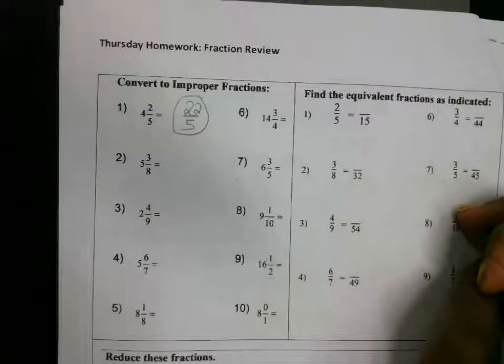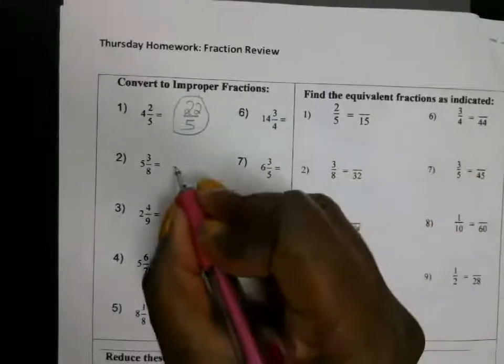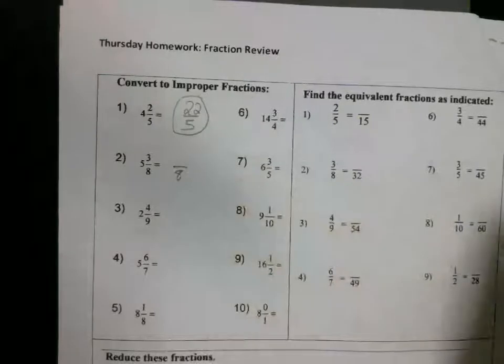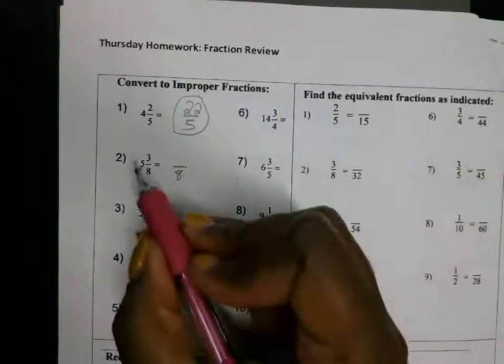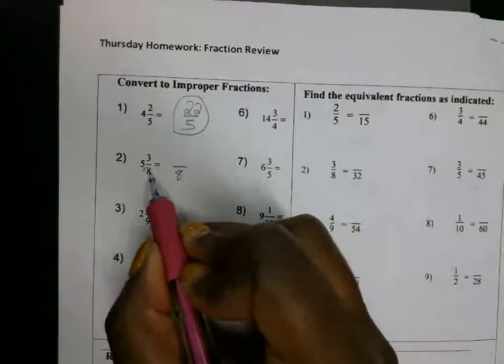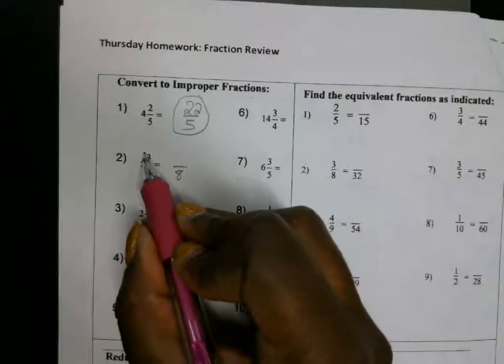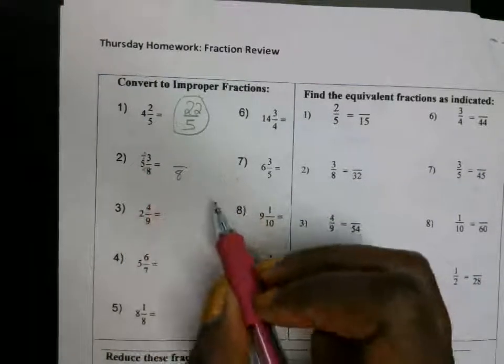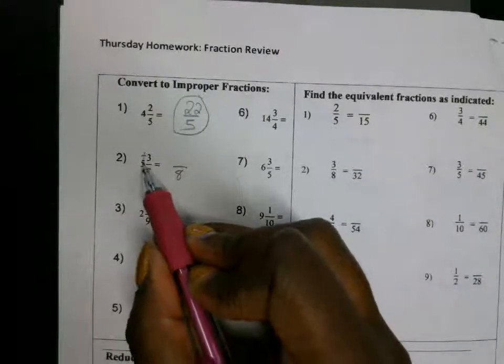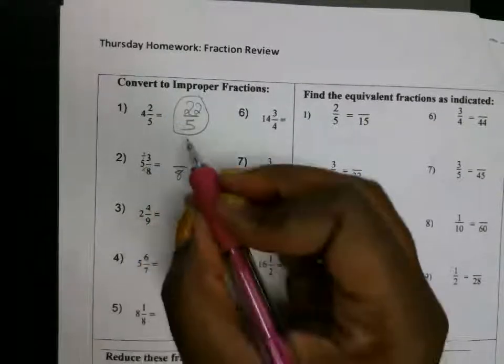Number 2. Denominator stays the same. We're going to multiply the denominator and the whole number, then add the numerator. What is 8 times 5? 40 plus 3, 43.